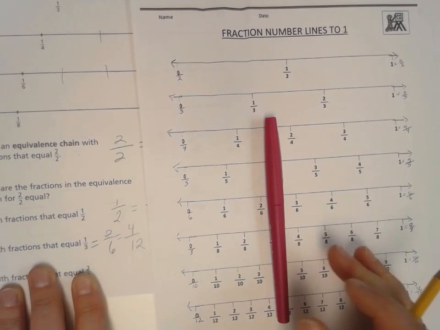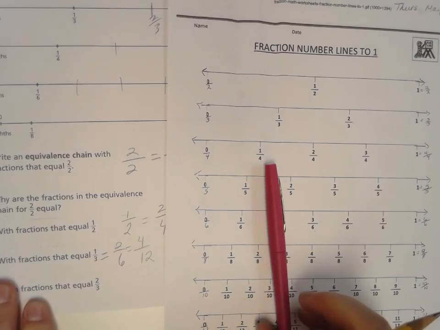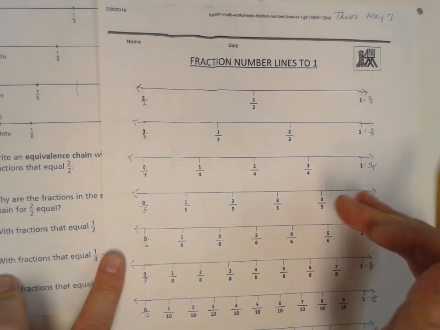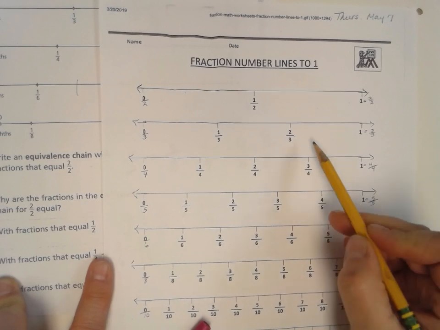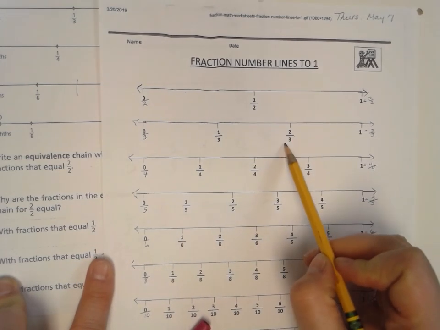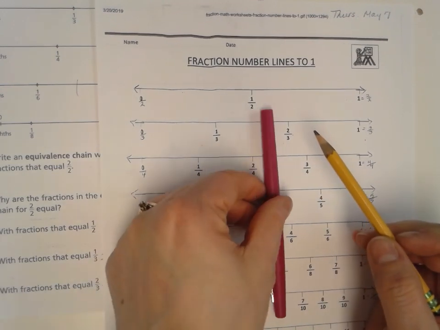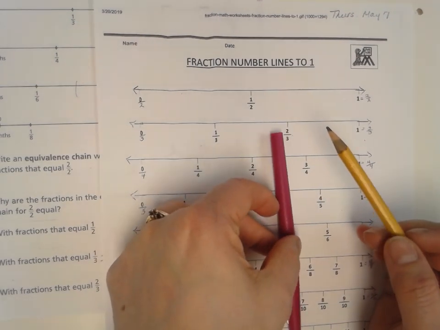There we go. And then what fractions equal 2/3? So up to this point, we've just been choosing one of these sections, but now we're going to find 2/3. So on here, there's my 1/3, 2/3, and 3/3. So I'm going to line up my pen along here.